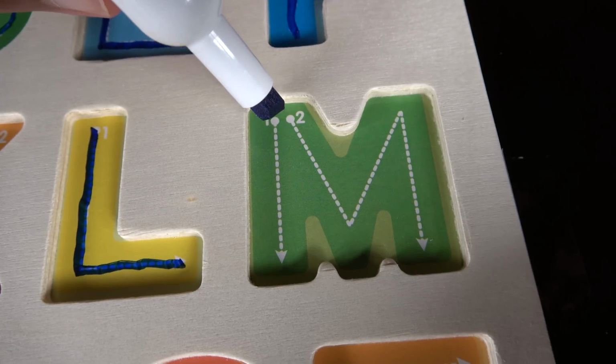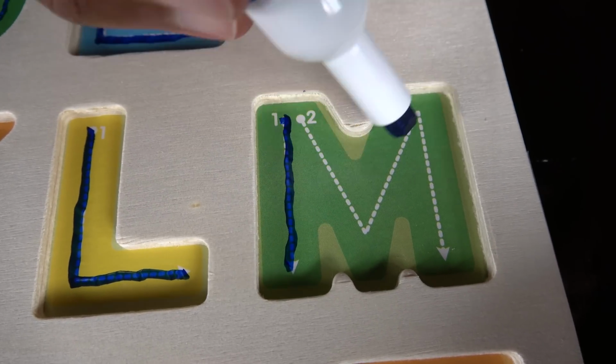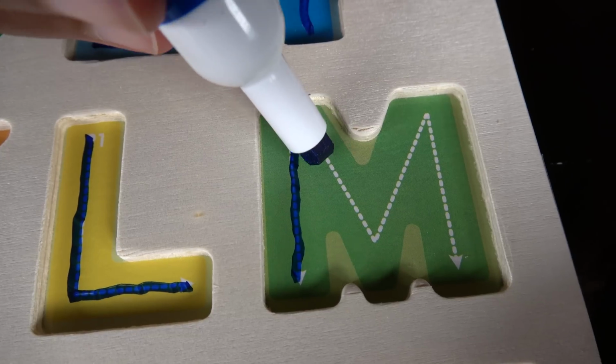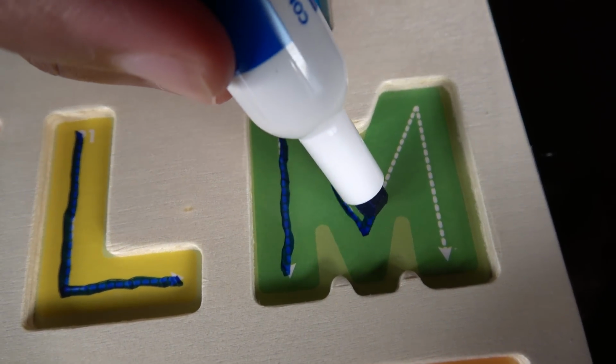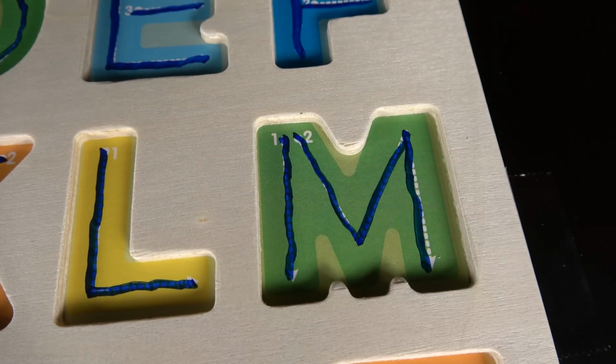Now time to write the letter M. We'll go down. And now we will go right here. We'll go down, back up, and then back down. That's the letter M.